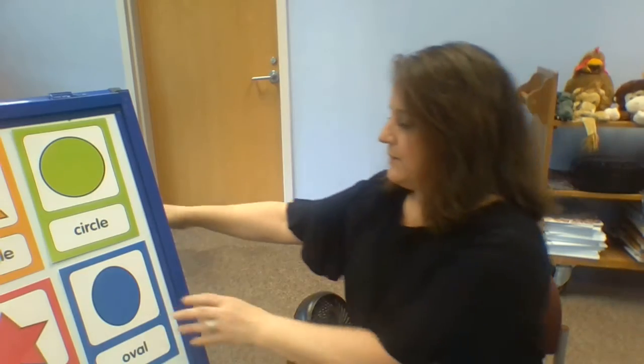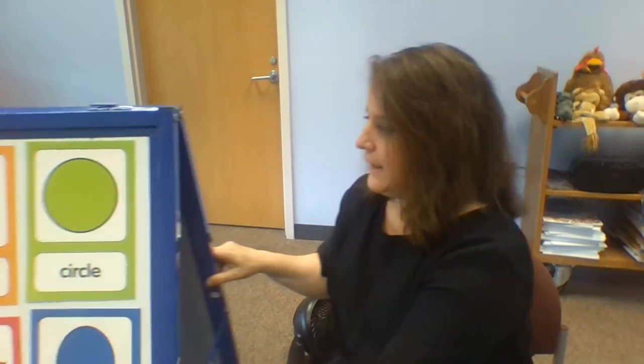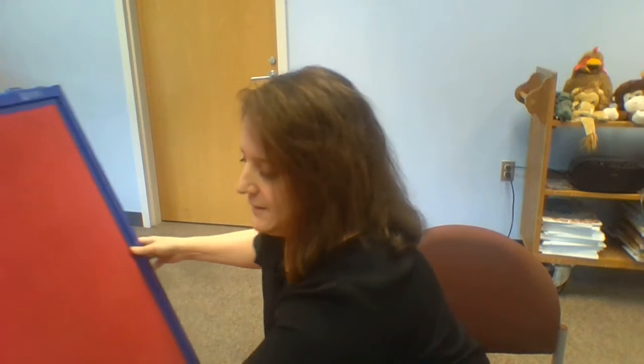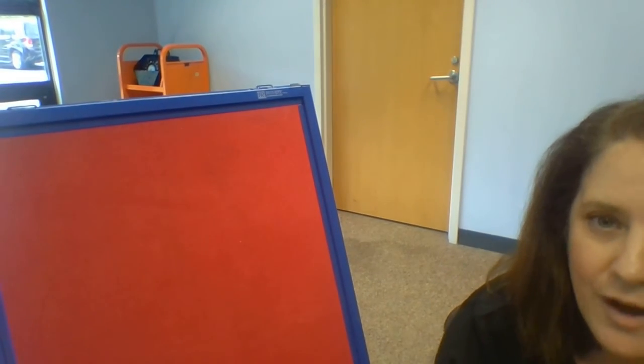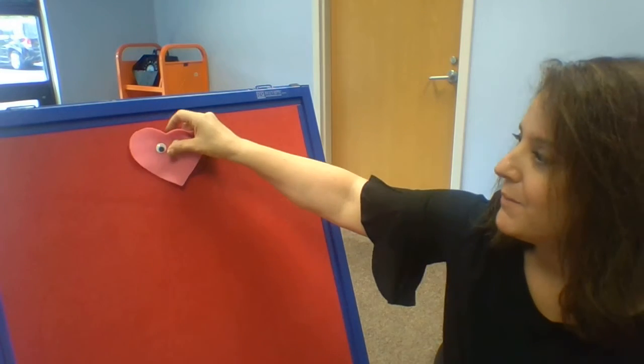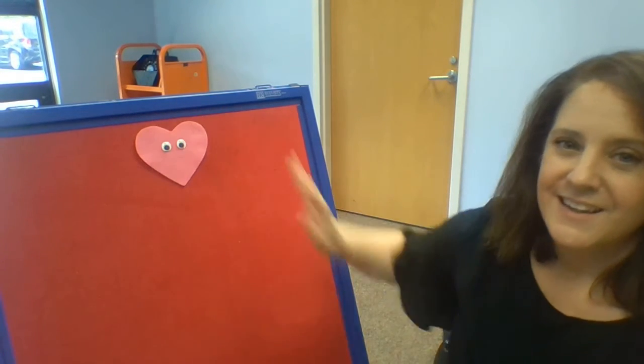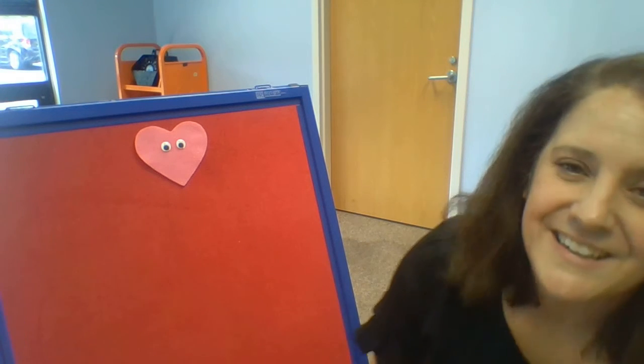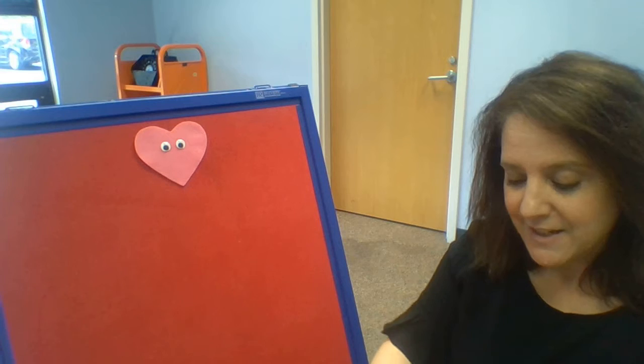All right, so I'm going to turn around our board and we're going to do a little flannel rhyme. Here we go. And I'm going to start off with a shape. And this shape we didn't see yet, but I think you might know what it is. It's a heart. Pink heart, pink heart, what do you see?